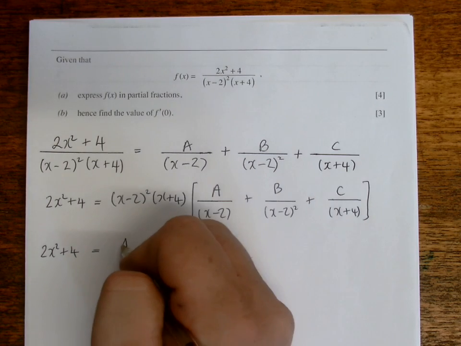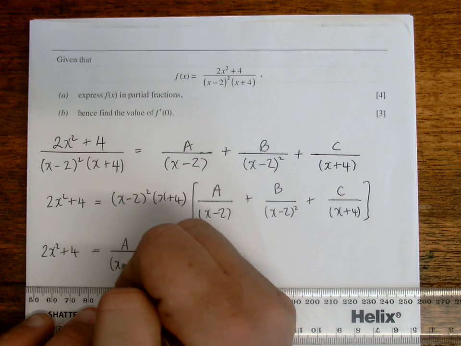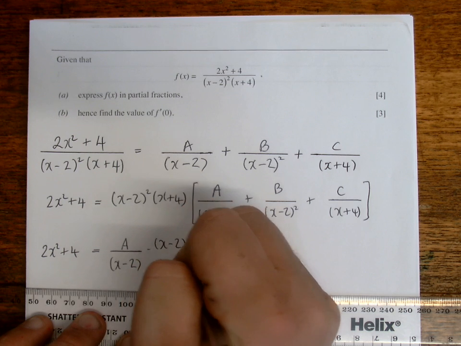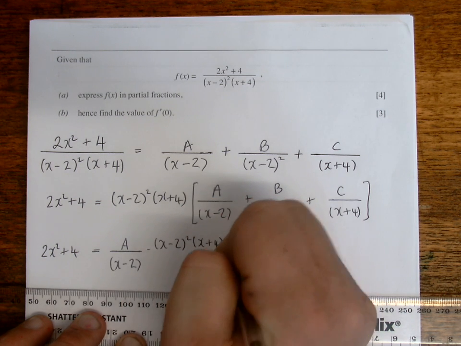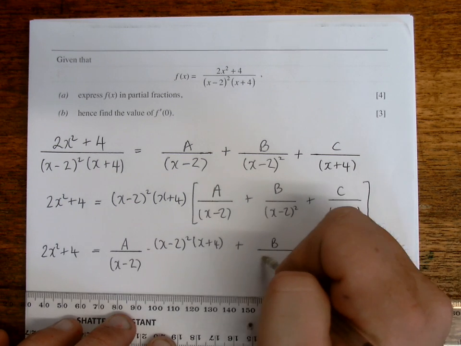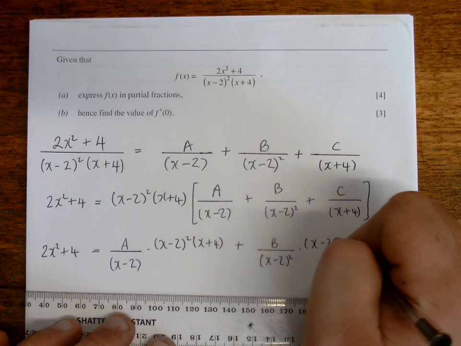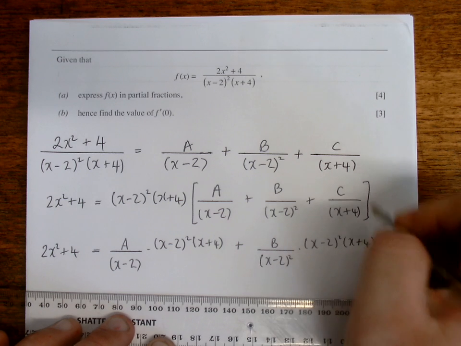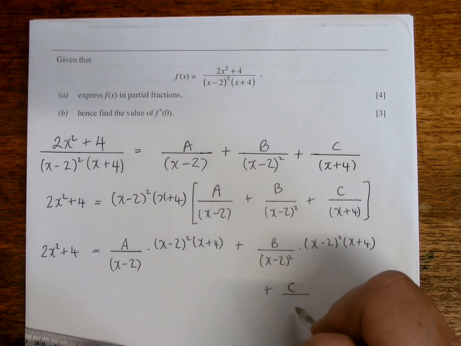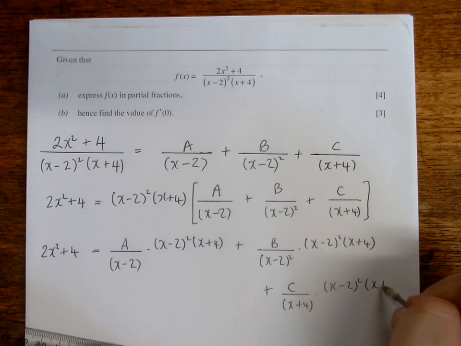So you've got a over x minus 2 to begin with, times x minus 2 all squared x plus 4, plus b over x minus 2 all squared times x minus 2 all squared x plus 4, and then the final term, plus c over x plus 4 times x minus 2 all squared x plus 4.